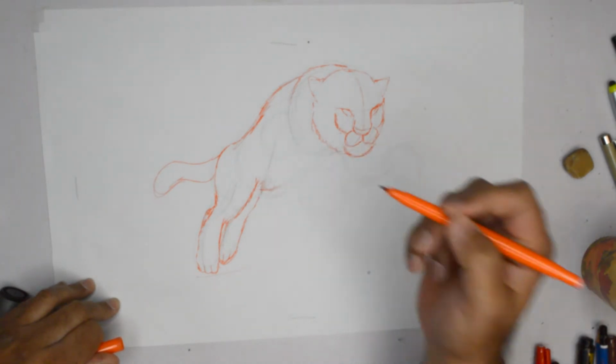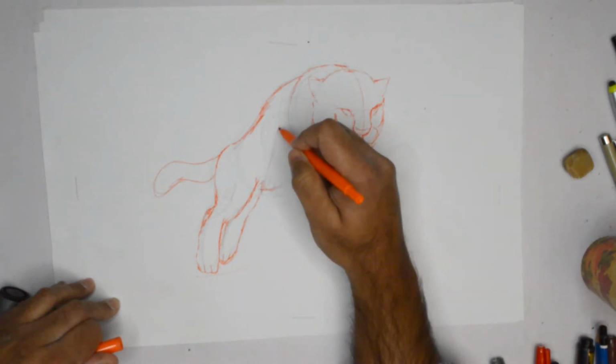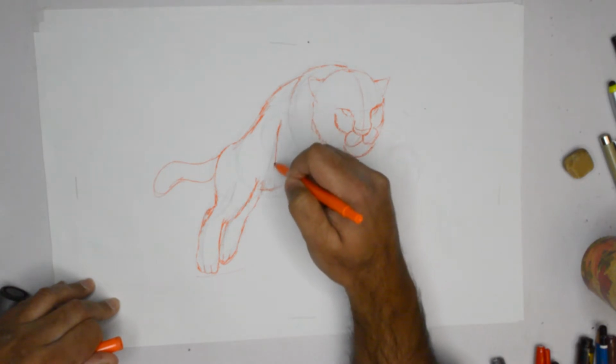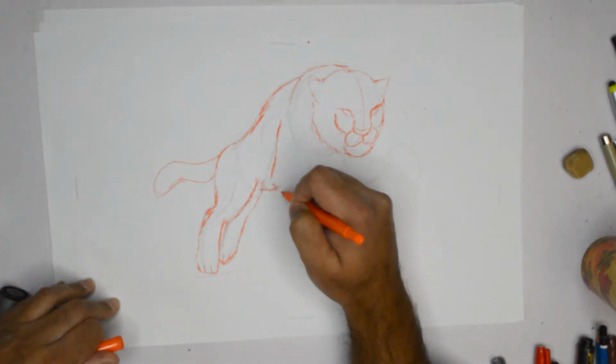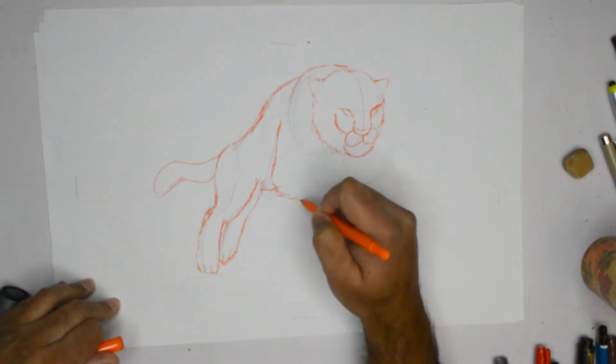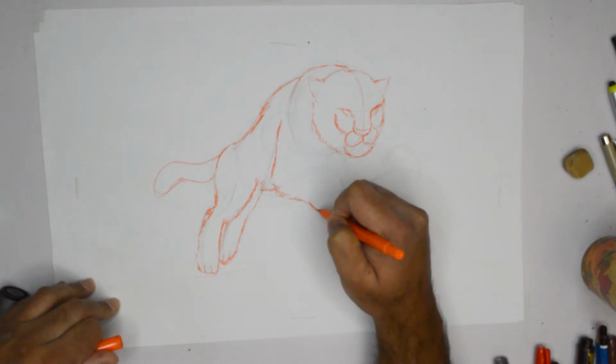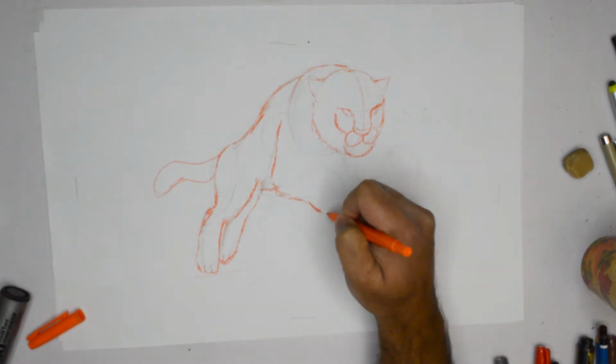And then we have to stop somewhere there, because we have to bring in the other important aspect, and that is the paw. And they have one nice big paw right here.